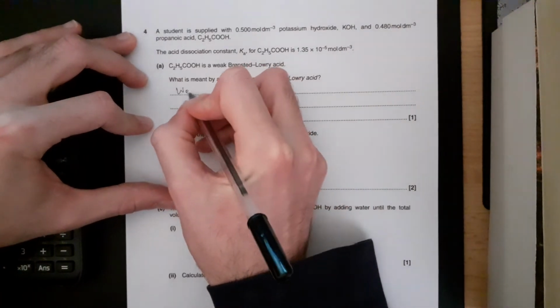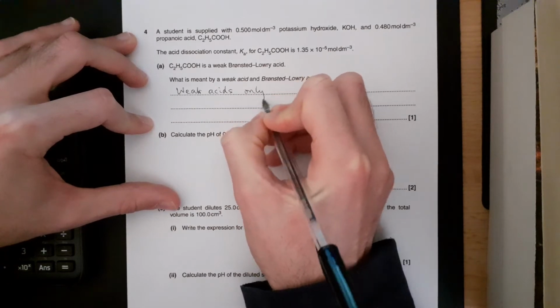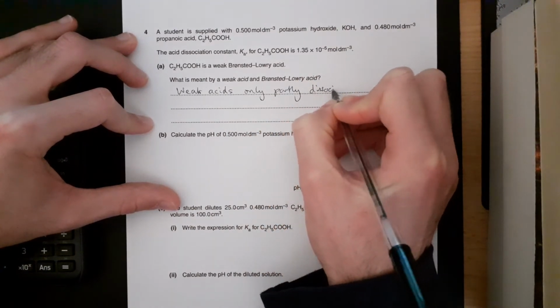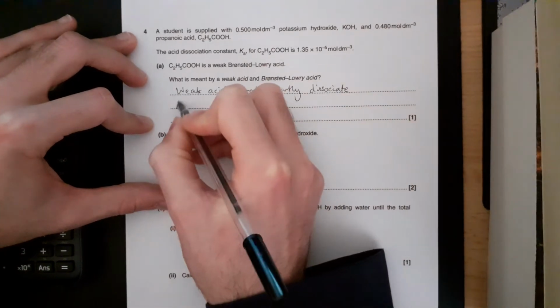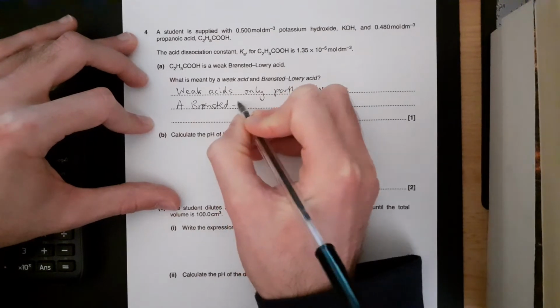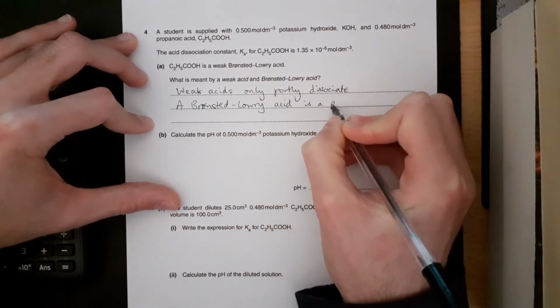But a weak acid only partly dissociates. And a Brønsted-Lowry acid is a proton donor.